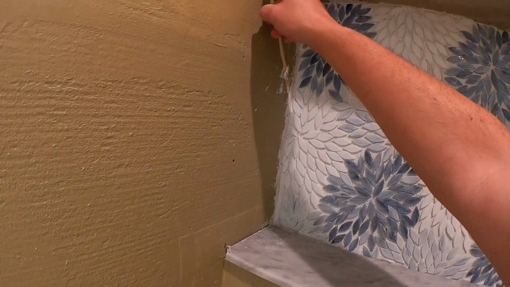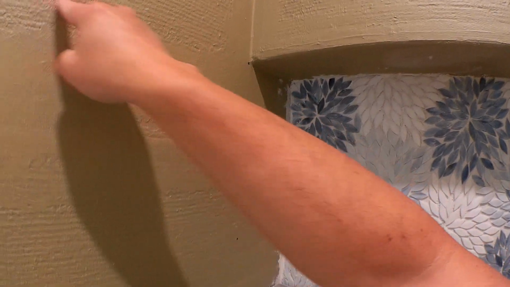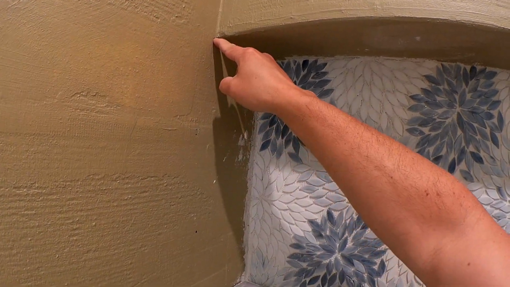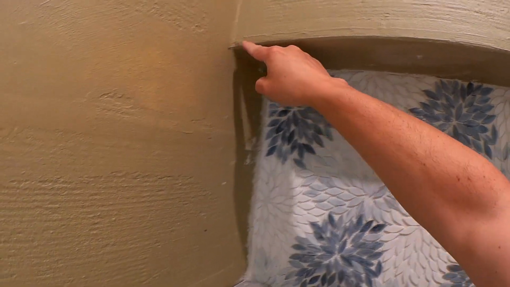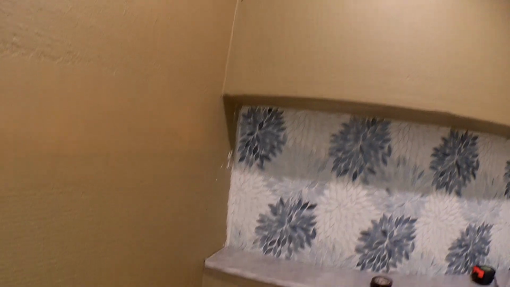And it should also get me to where I have a full tile when I get to this one as well. And that way I've got a full tile that starts right here, and then a full tile right there, and then a half tile up there.